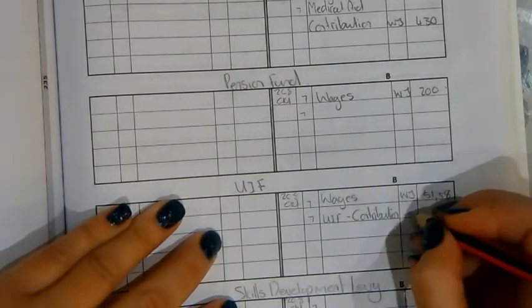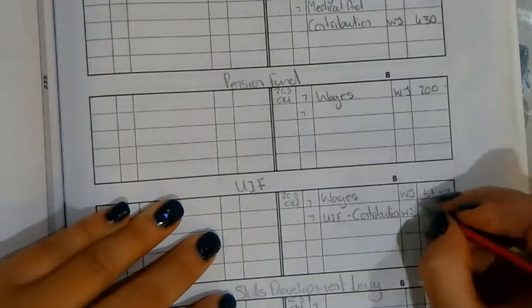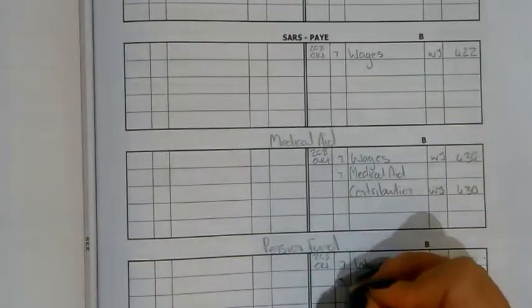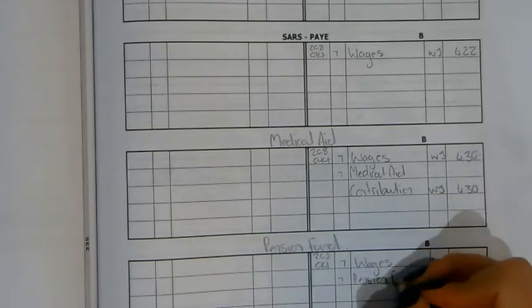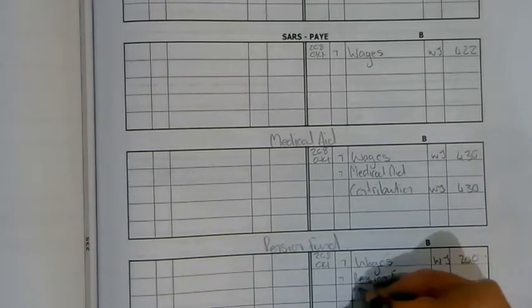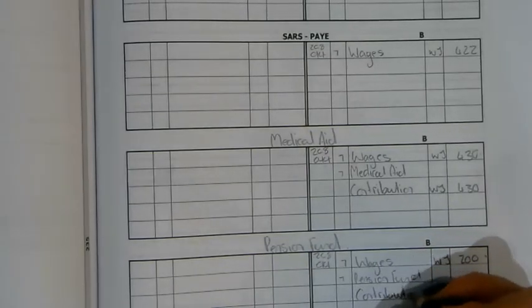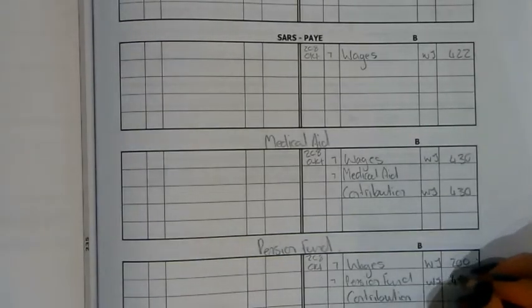I forgot to do my pension fund, and you're not in class to tell me now. Let me quickly fill in my pension fund. This is going to be pension fund contribution. And the total for that was 400 rand.